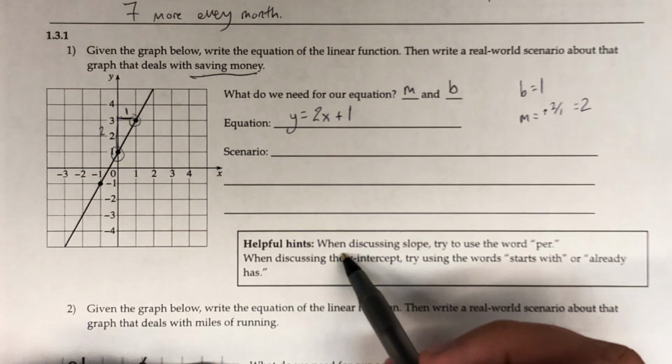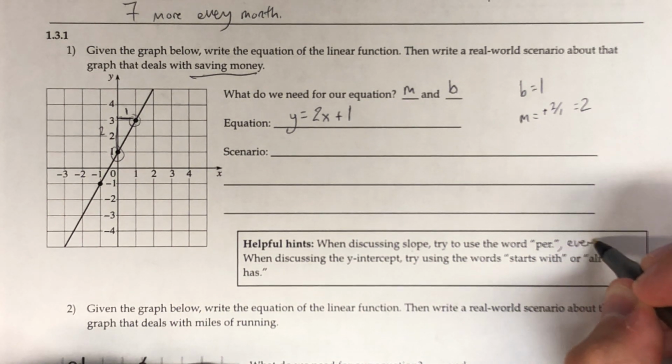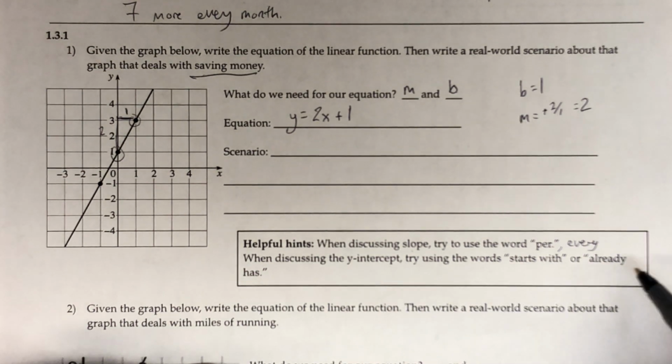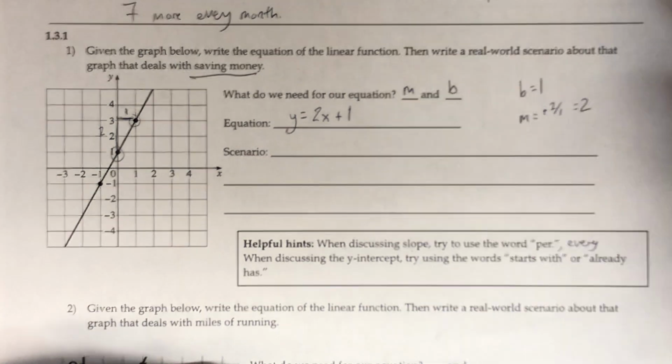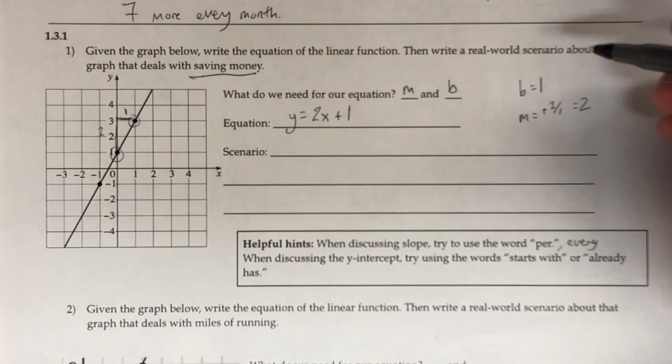Again, when we're talking about slope, use words like per, or you could use every. When talking about the y-intercept, use words like starts with, already has, already have. So let's start with that y-intercept, which is 1, and it's about saving money.